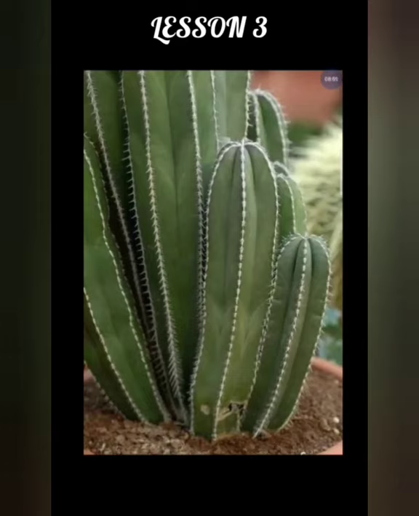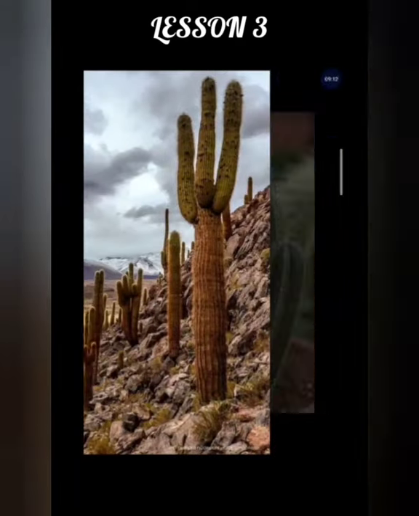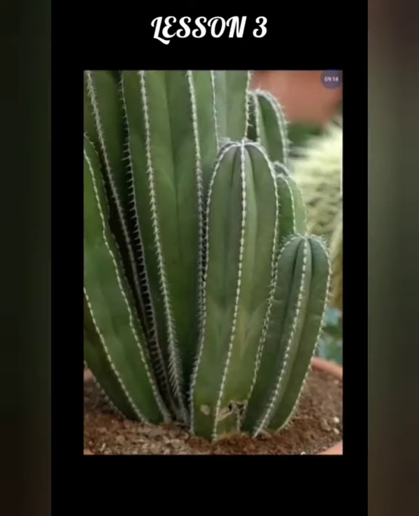It stores water in that thick stem and has spines. Spines means a needle-like part of the plant. Needle-like part, that is spines, instead of leaves. This cacti has thick stems and spines. The thick stems are used to store water, and the spines are instead of leaves to prevent evaporation. Do you know what is evaporation?